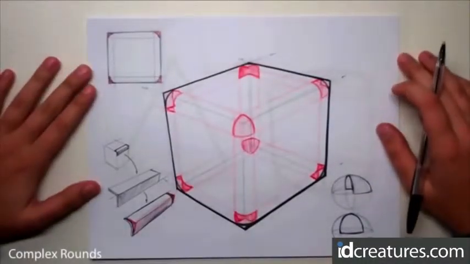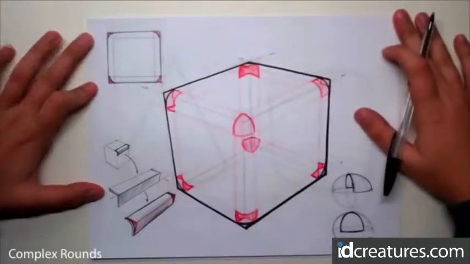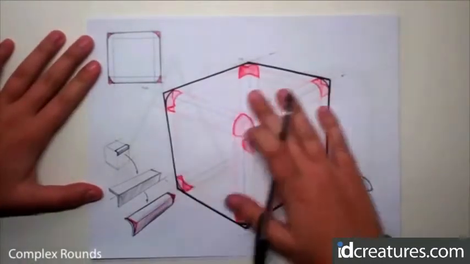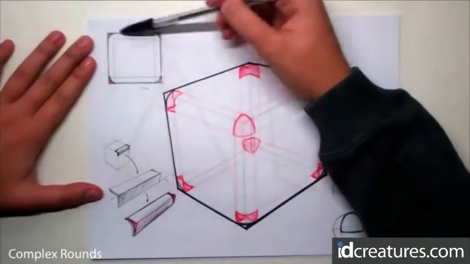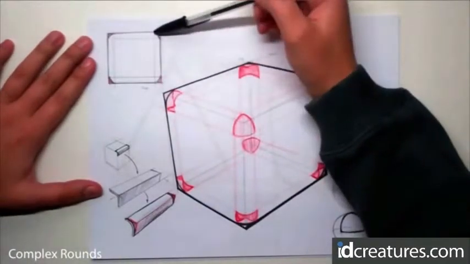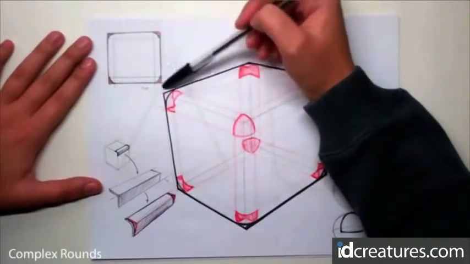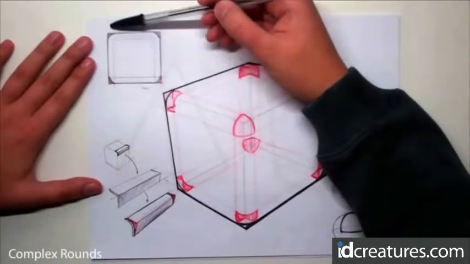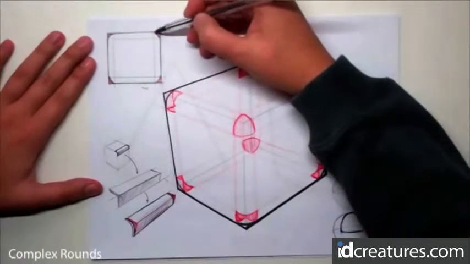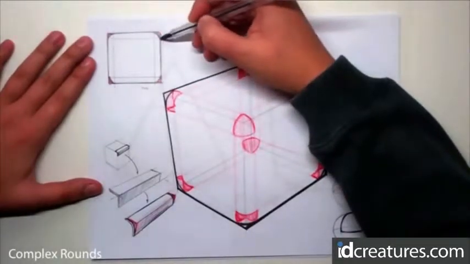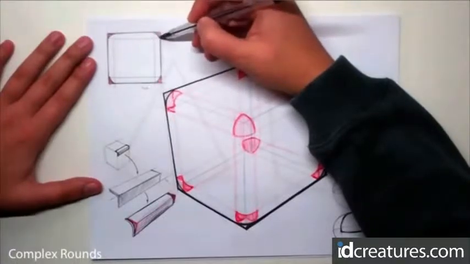So today we're going to talk about rounds, and we're going to start with this example of a cube. I did a diagram at the top left of our piece of paper where I show you a simple cube, and you have to mark the beginning and the end of each round. You need some guides to know where you're starting and where you're ending the round.